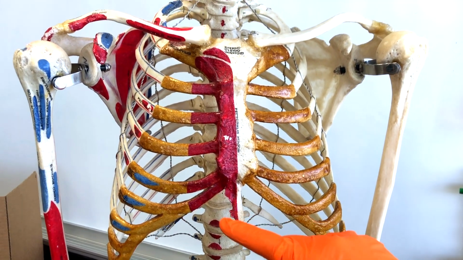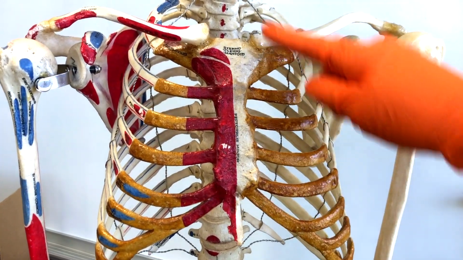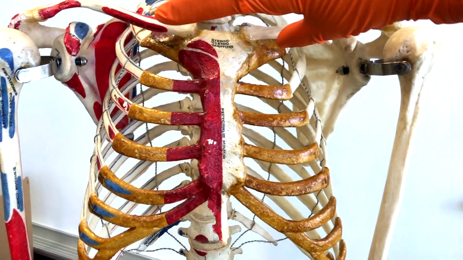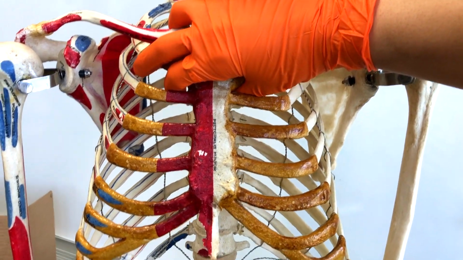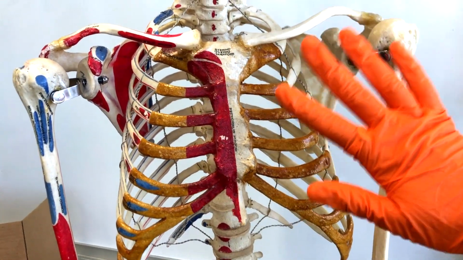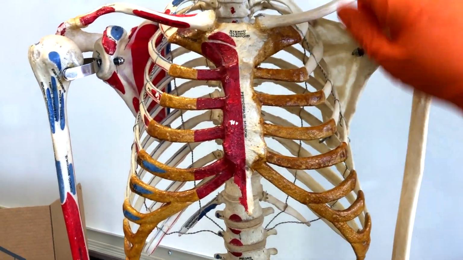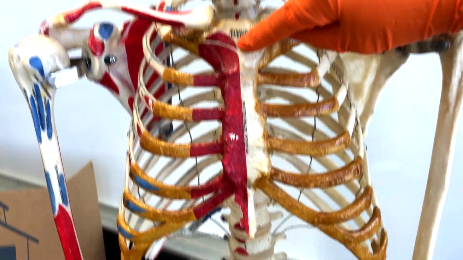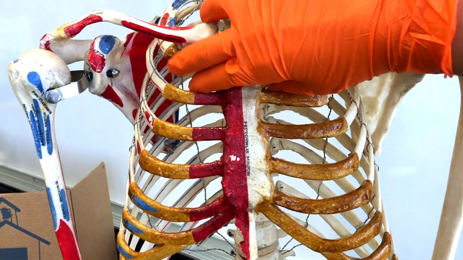And the way that I like to teach students to remember this is that if we imagine this as an upside down sword, we would grab the manubrium with our manus. Remember, a manus is the anatomical term for our hand. So we grab the manubrium with our manus.